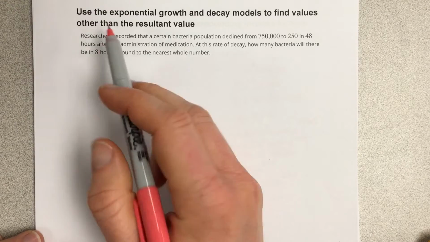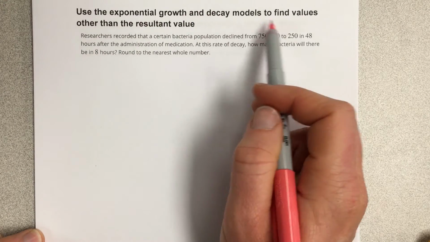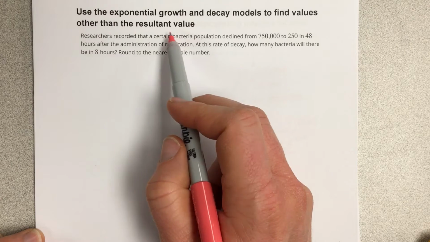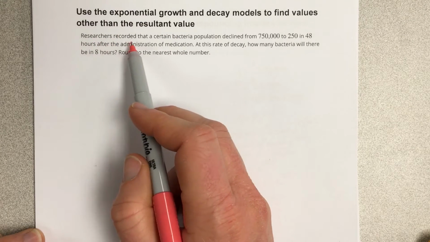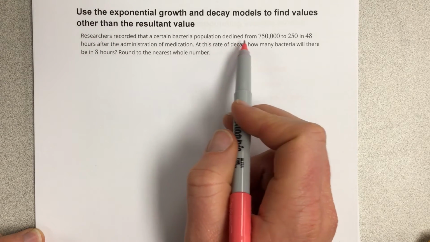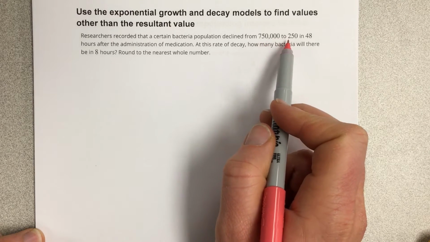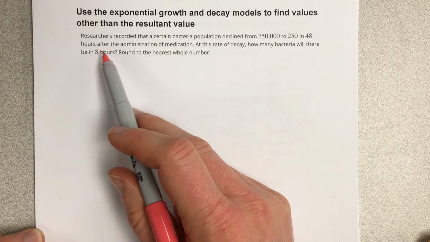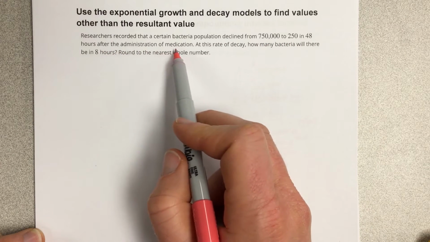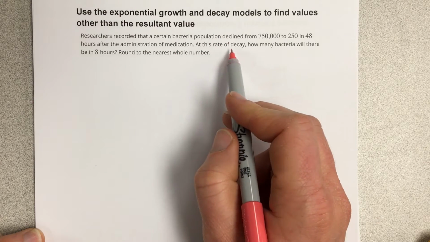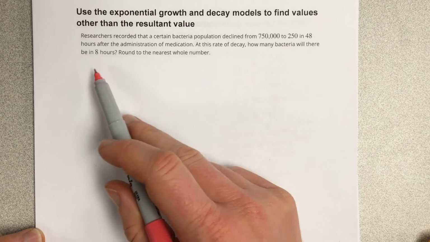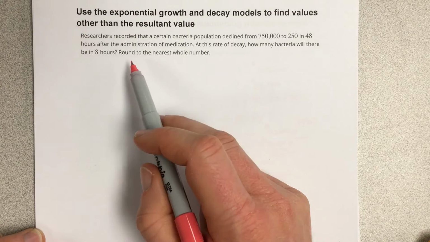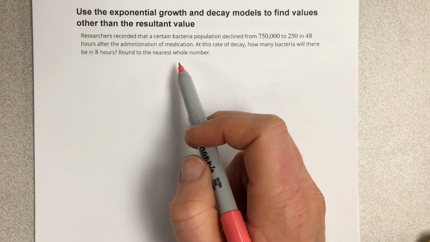In this video, we're going to use the exponential growth and decay models to find values other than the resultant value. It says researchers recorded that a certain bacteria population declined from 750,000 to 250 in 48 hours after the administration of medication. At this rate of decay, how many bacteria will there be in 8 hours? Round to the nearest whole number.